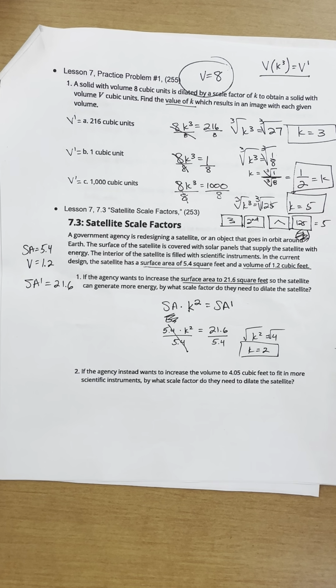What's our SA? 5.4. Yep. Times k squared. What is SA prime? 21.6. Yep. Now what? You divide by 5.4 on both sides. Yep. What's k squared going to equal?